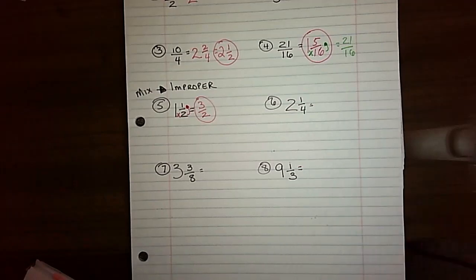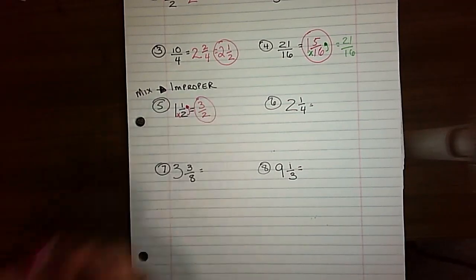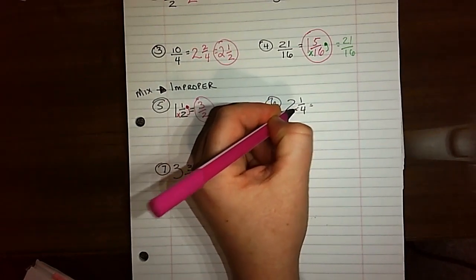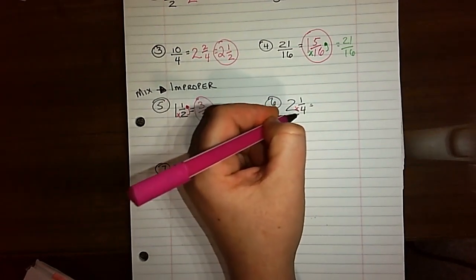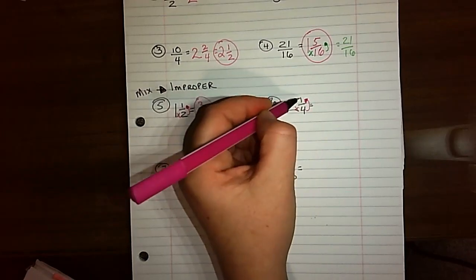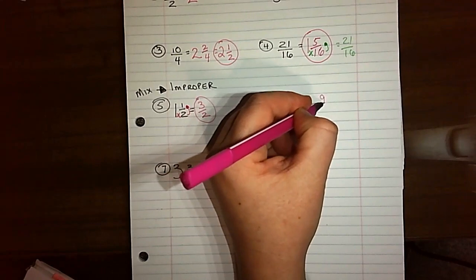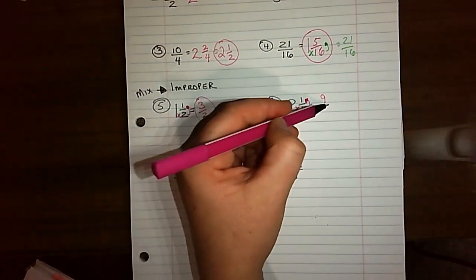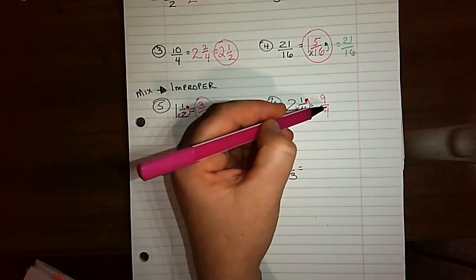How about number 6? 2 1/4 as an improper fraction. 9 over 4? Yep, that's what I got too. So again, 2 times 4 is 8, plus the numerator, which is 1, and that's 9. And again, we use the denominator that's right there. 9 over 4.